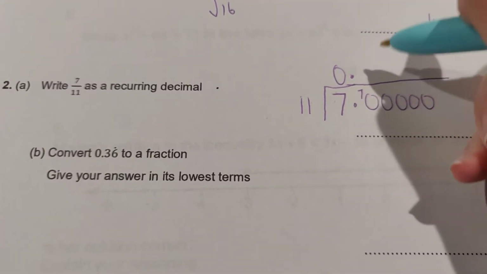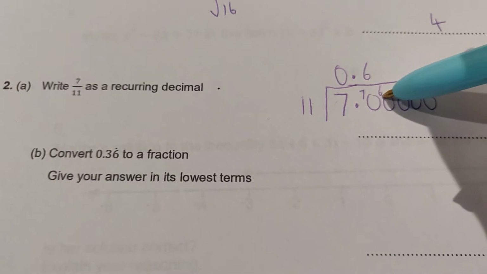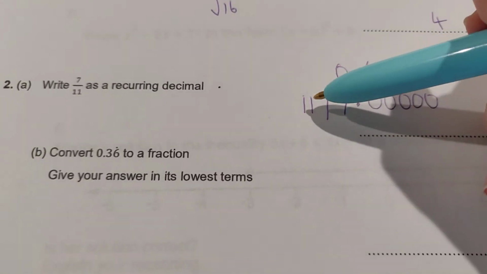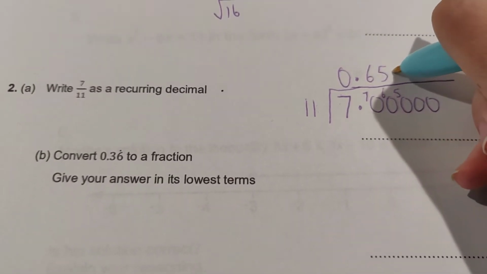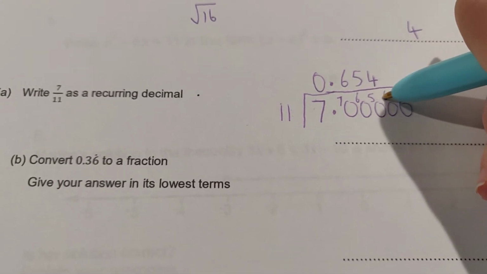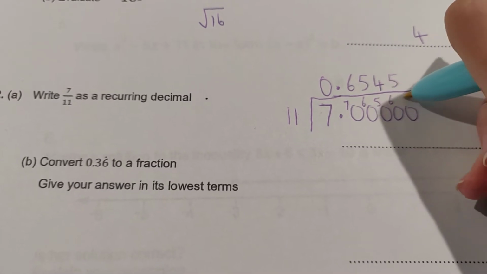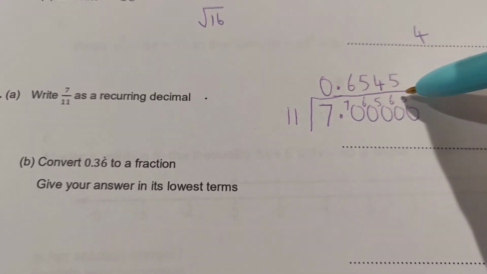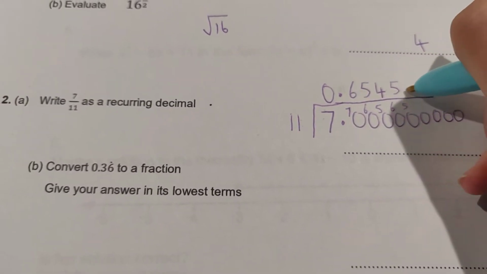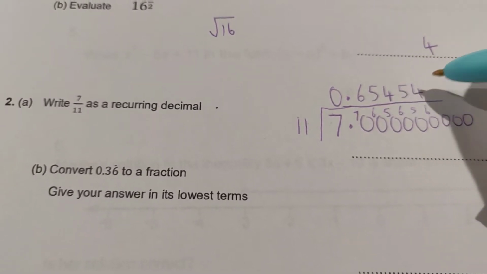11's into 70, that will go 6 times, remainder 6. 11's into 60, well 5 11's are 55, remainder 5. 11's into 50, so 4 11's are 44, and then that's going to give me a remainder of 6. 11's into 60 is going to be 5 again, remainder 5, and then you can see this is going to keep happening, isn't it? If I extend the zeros here, 11's into 50 would go 4 times, remainder 6, and it's going to keep going like that, so 5 4.